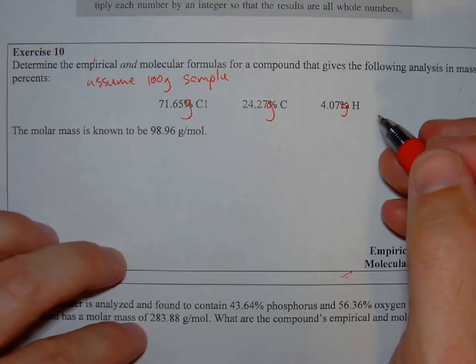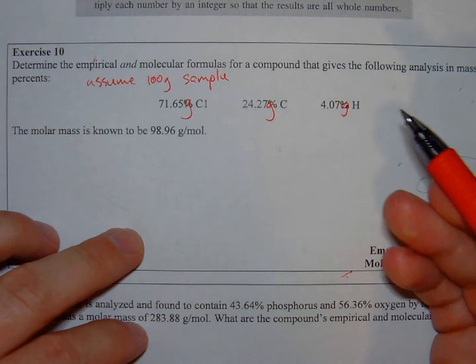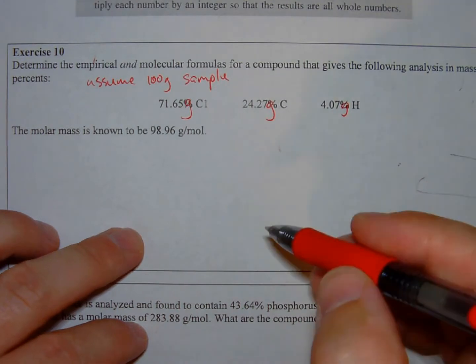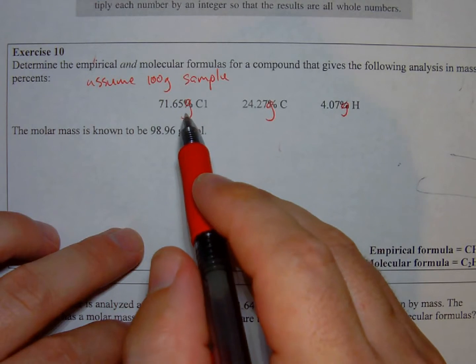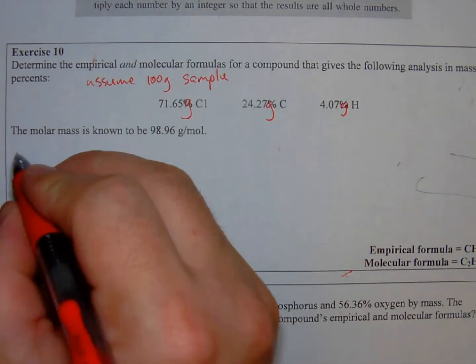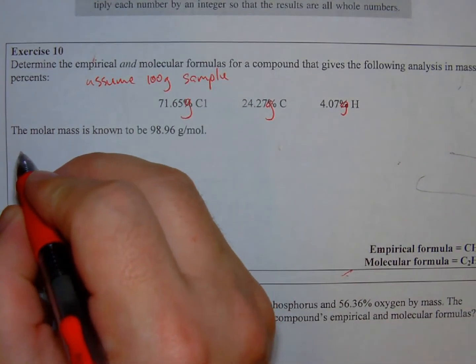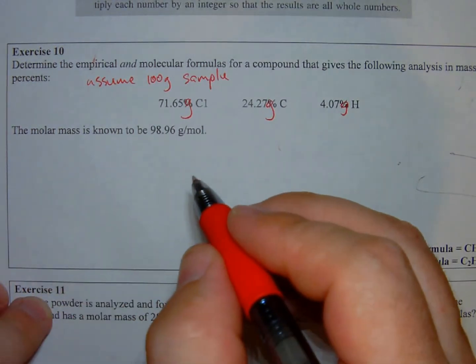Now, from Gen Chem, we would take each of these values and convert them into moles, right? We would convert from grams to moles. And so let's set that up over here. I'm going to have to write a little bit small and compartmentalize to make sure I have enough room to show both strategies that I'm going to use.